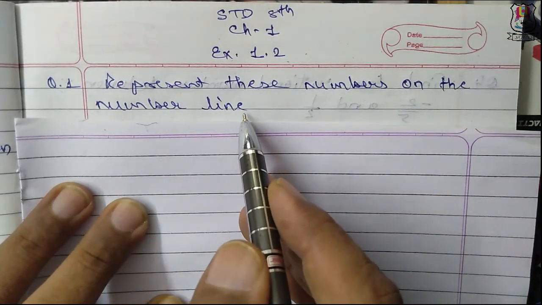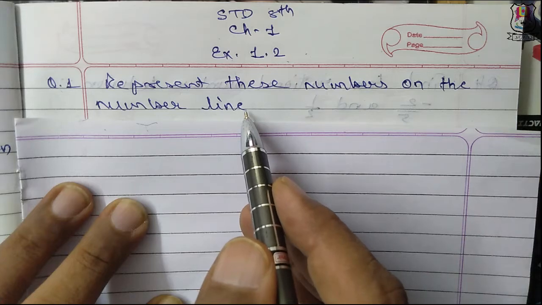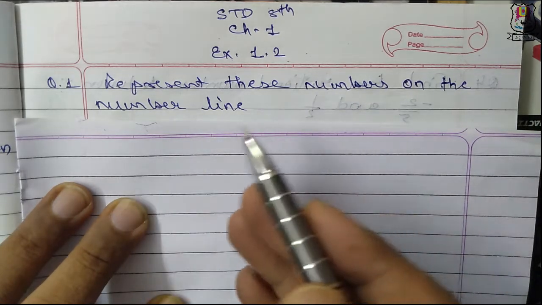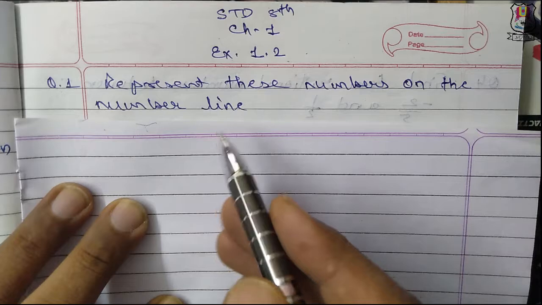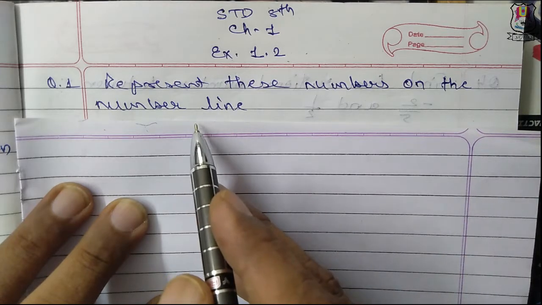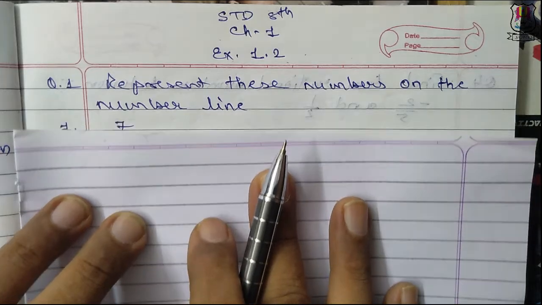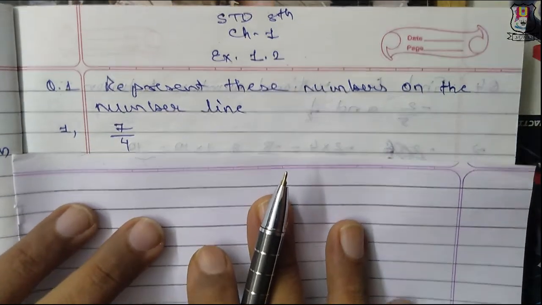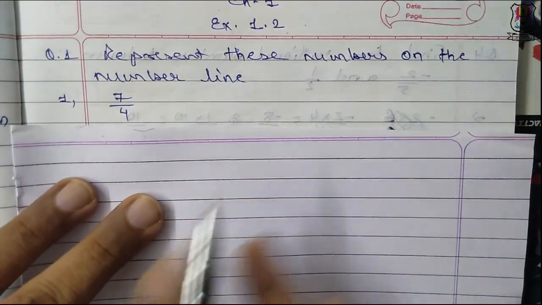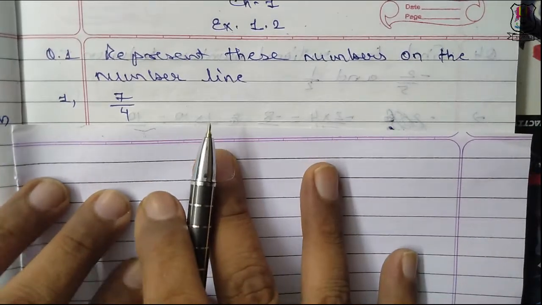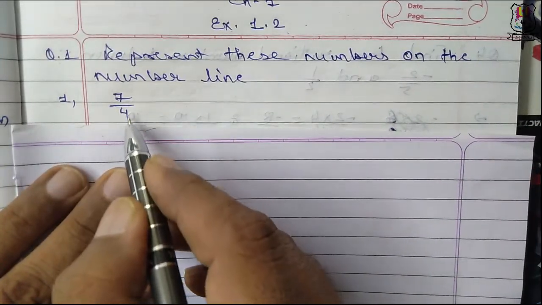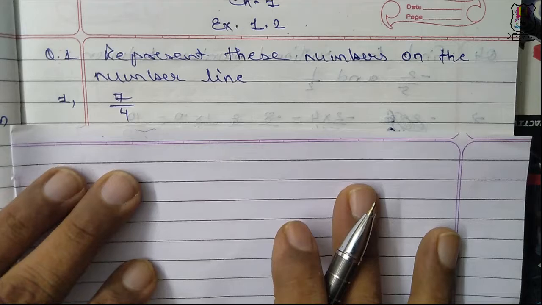Till now you have understood what is number line, negative numbers, positive numbers, 0. But now we are going to show rational numbers on the number line. So let's see the first one. What is the first one given over here? It's 7 upon 4. So we have to show this 7 upon 4 on a number line.